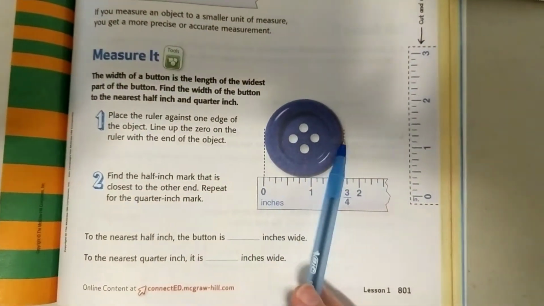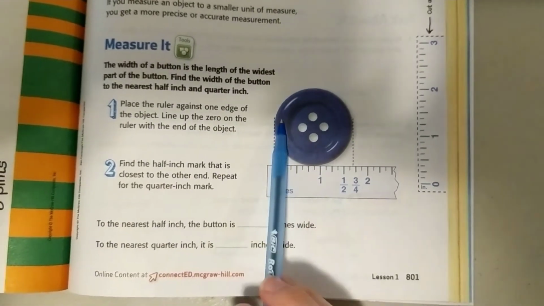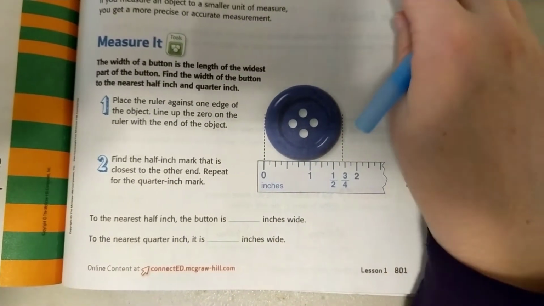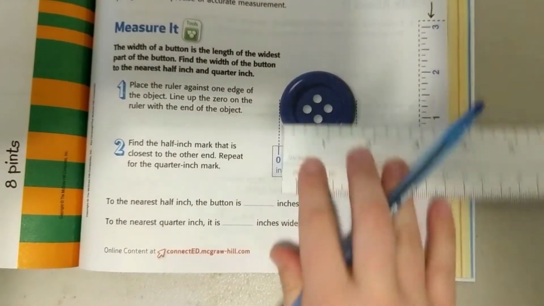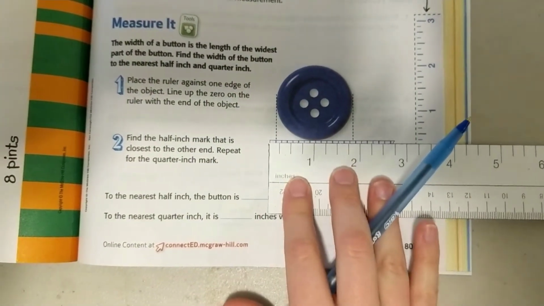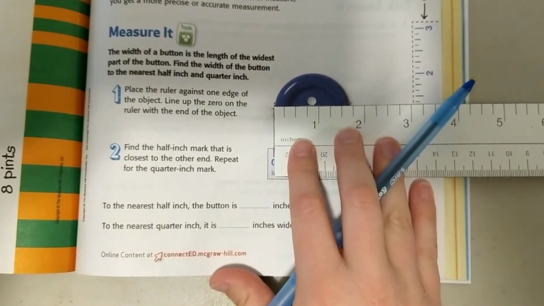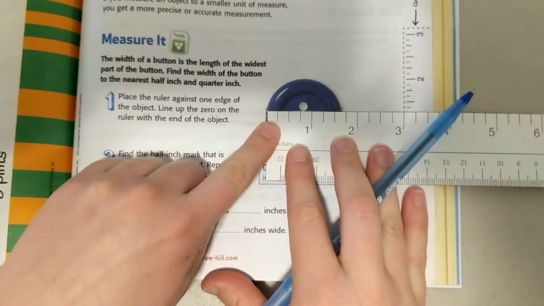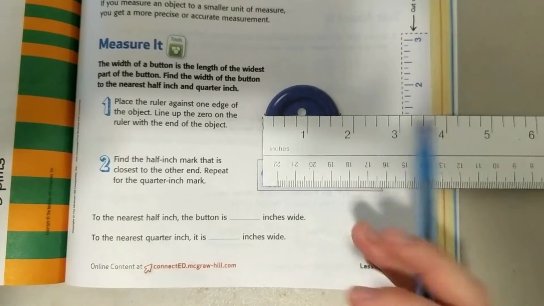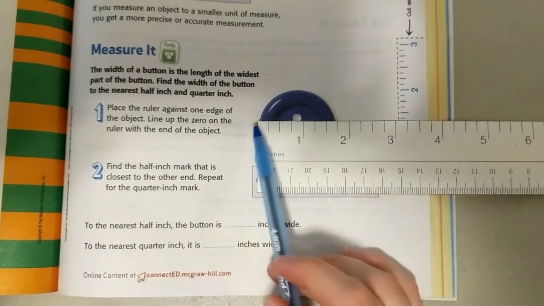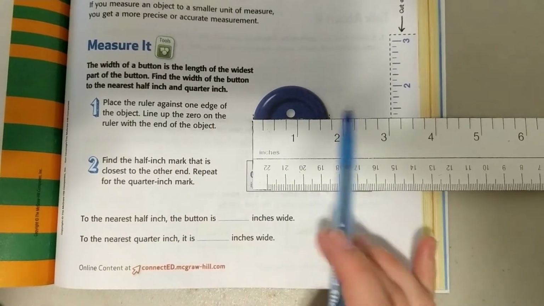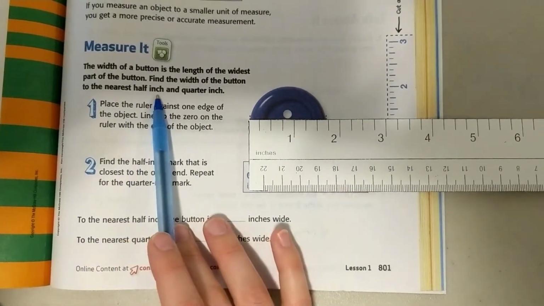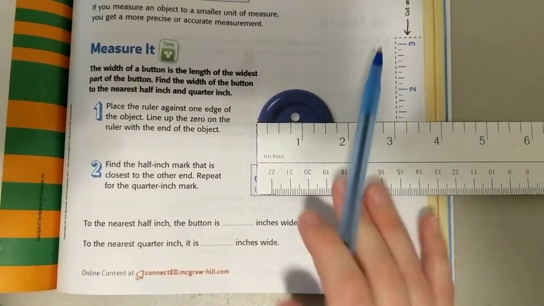So their first example is measuring a button. They want to measure the width of the button. So we want to make sure that the one end of the button lines up. I don't really like the way they put it underneath. If I was going to measure it with my ruler, I wouldn't put my ruler down here. I would put my ruler right up here, so it lines up nicely with the widest part of the button. If you can, put it over top of the object so you get the longest part of the object. So we're finding the width of the button to the nearest 1/2 inch and 1/4 inch.